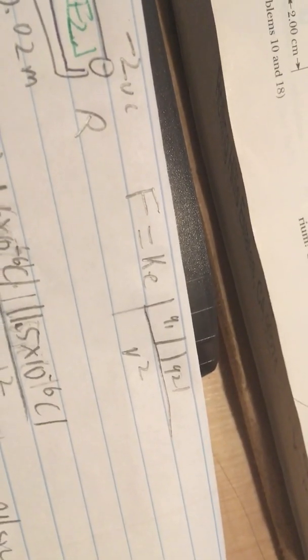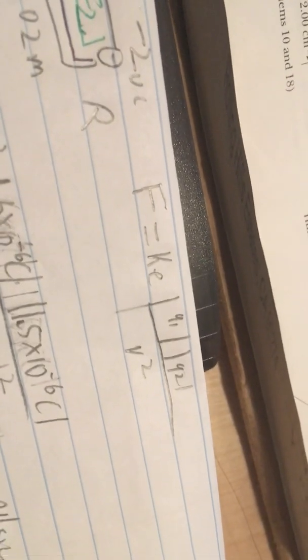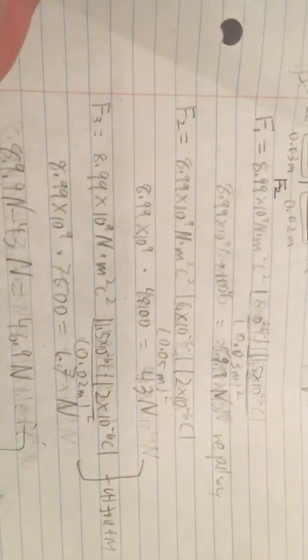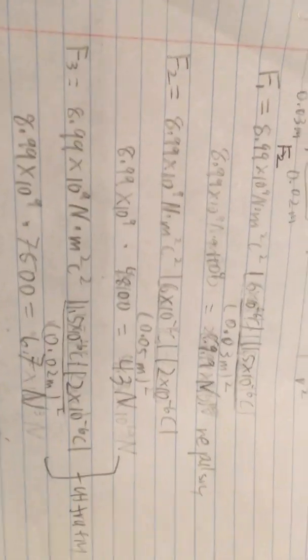Let us begin. First off, you just have to use Coulomb's law. Force equals Coulomb's constant times both absolute values of your charges over the radius squared. Now you have to plug in all your variables, and you have to find out what kind of force they are, because that's important.